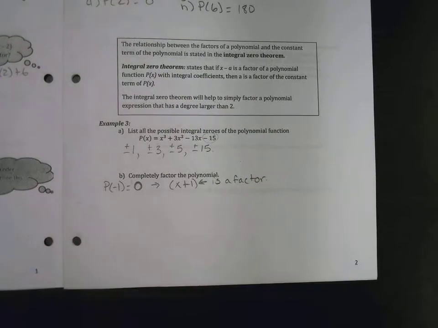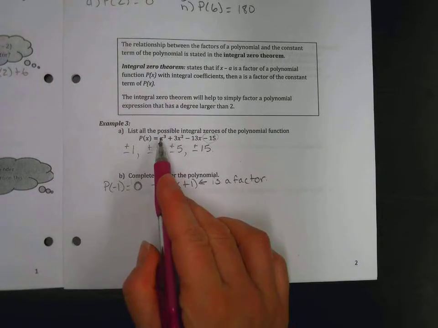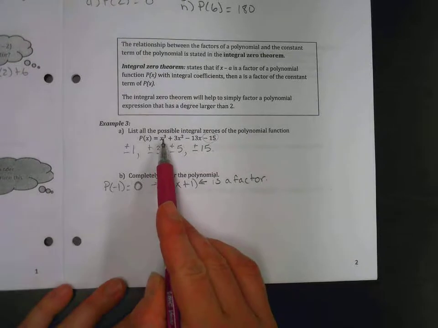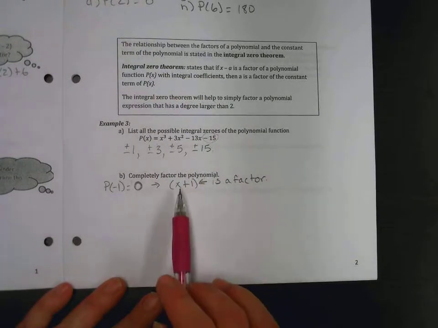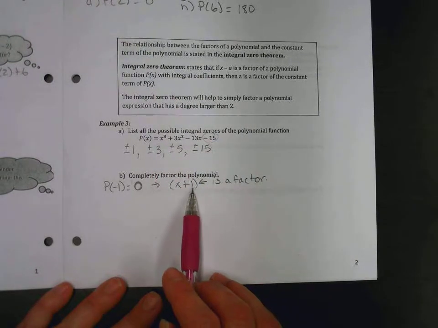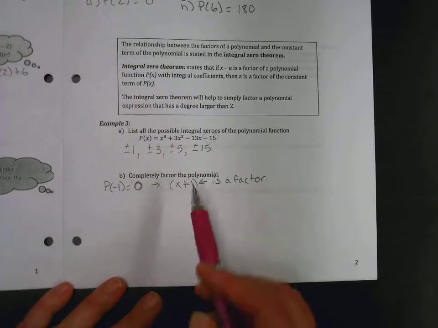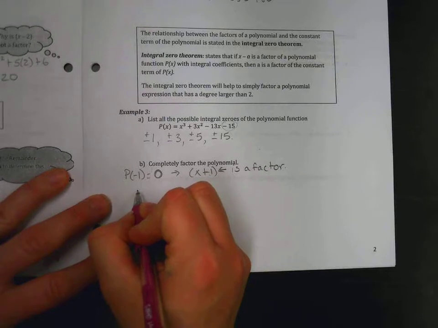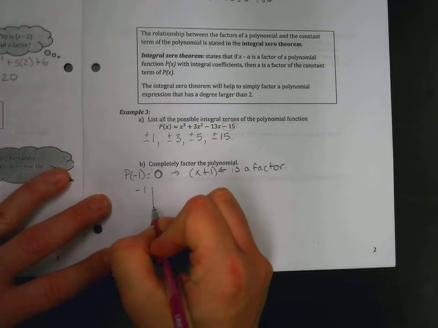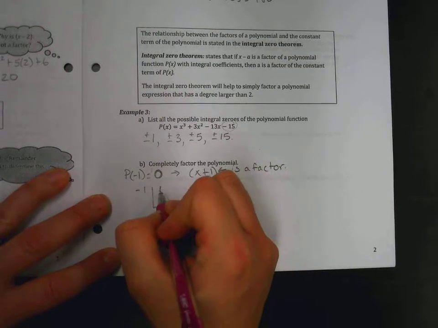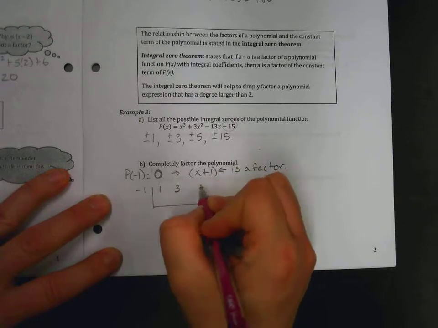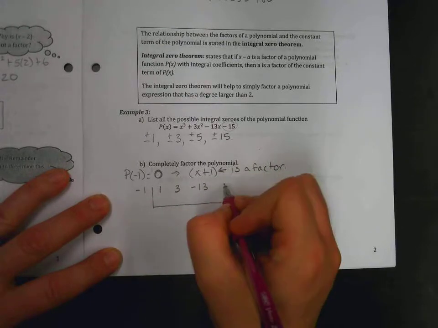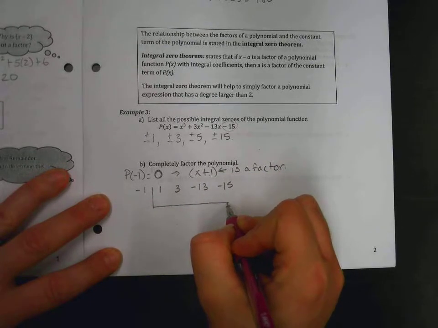Okay, so that's one of my factors, but potentially this polynomial is going to have 3 factors because it's a degree of 3. So now that I have one of my factors, I'm going to take this factor and divide it into my polynomial using synthetic division. I'm going to start to divide.